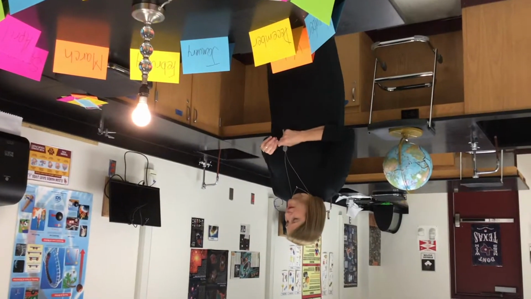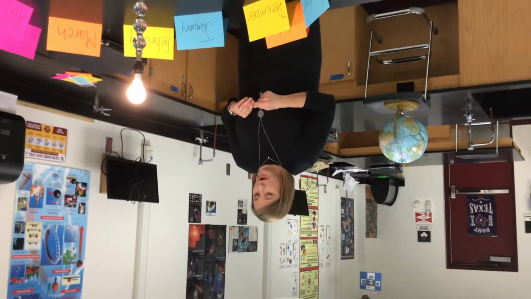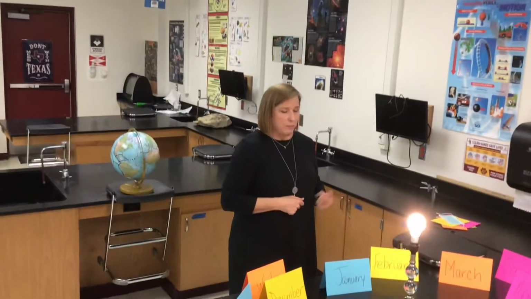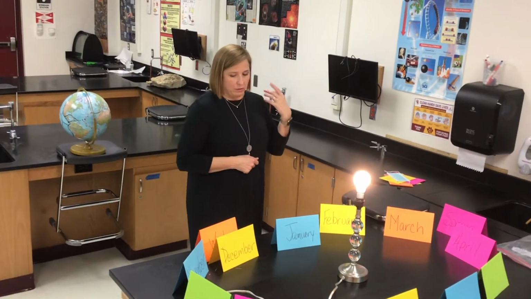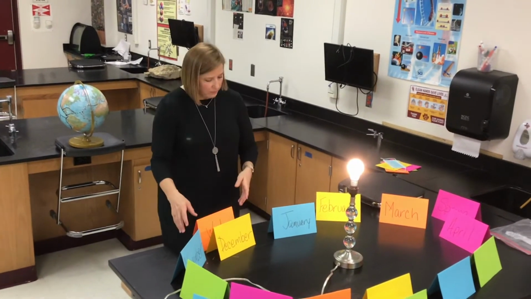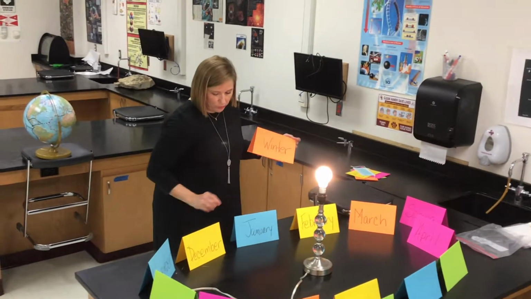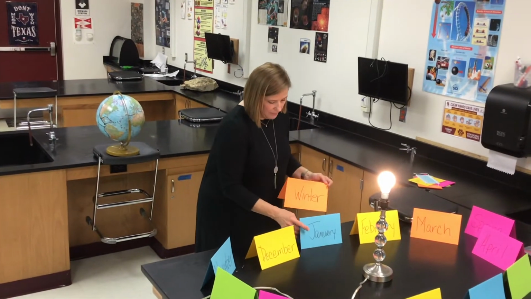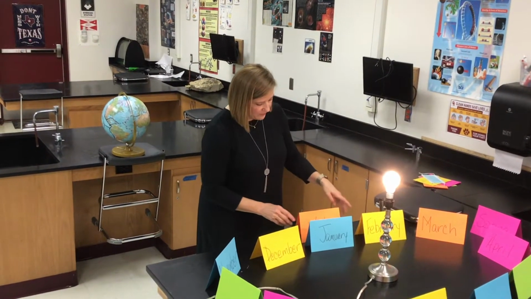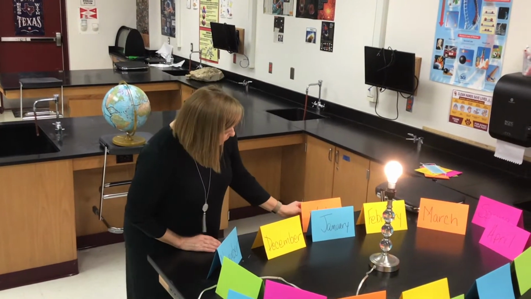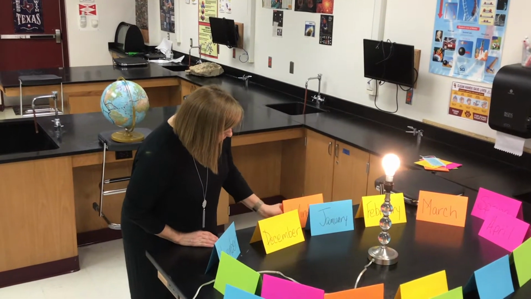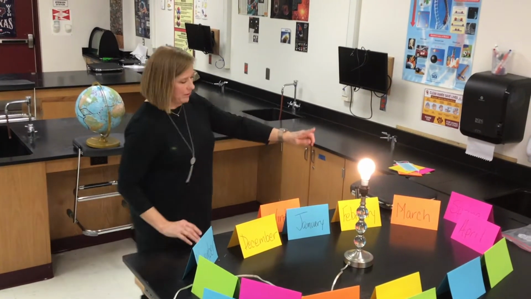The next piece is we know that in the course of a single year, we have 4 seasons. They are winter, spring, summer, fall. So we've placed a season card behind each group of months that season belongs to. So for example, winter belongs to December, January, and February.